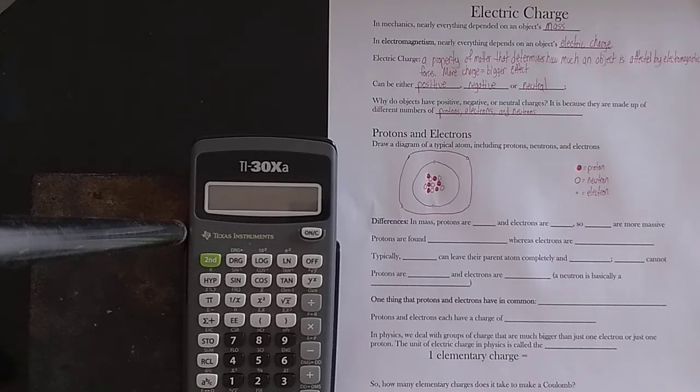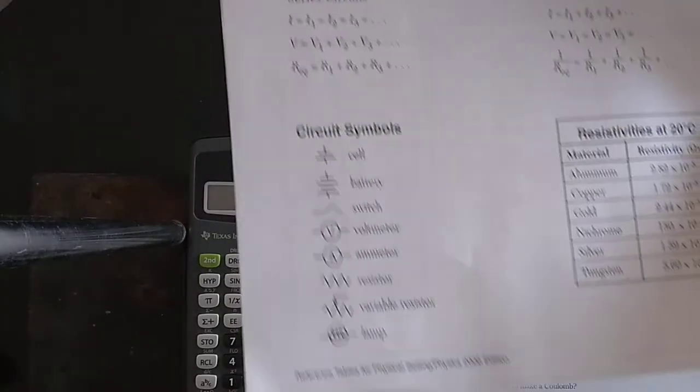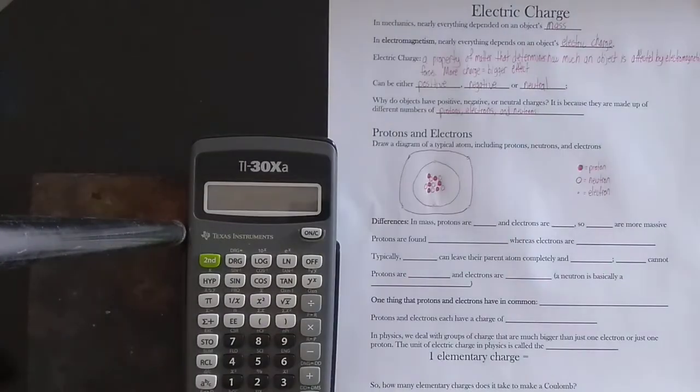Okay. So in this unit, we're going to be looking a lot at the front cover of the reference tables, right here. We're also going to be looking at page 4 of the reference tables. Page 4 has a whole page devoted to electricity. We will go through everything on this page in about a month. I know it took us like 6 months to go through everything on the back, but now we're going to fly through the reference tables.